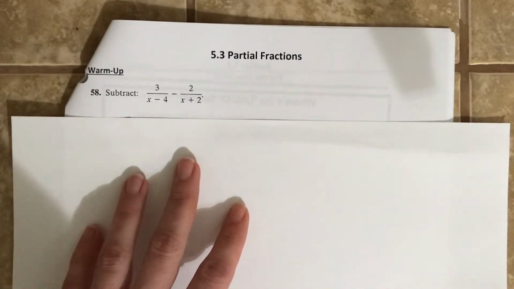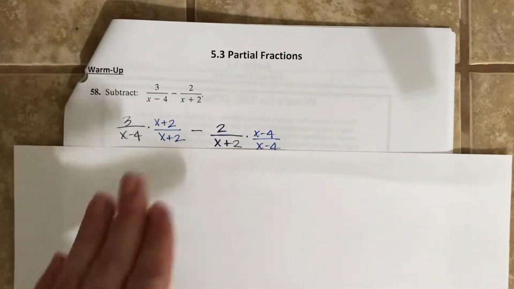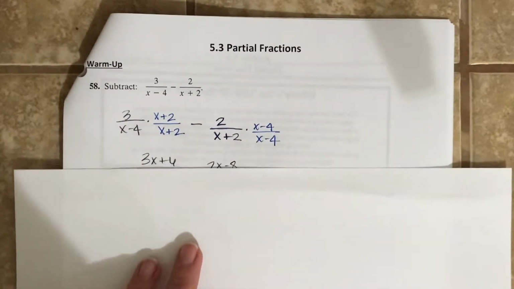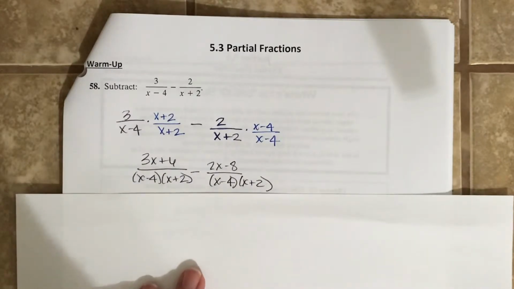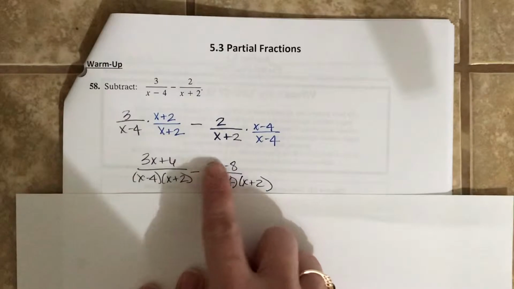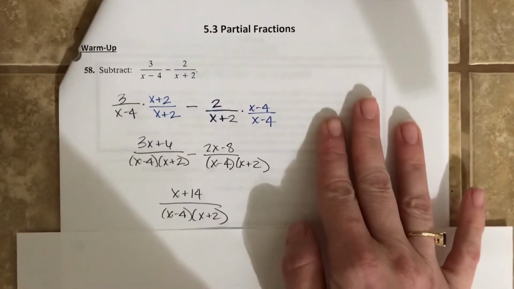Okay, so you multiplied to get a common denominator, then multiplied the numerators together, and then combined the numerators. So distributing the negative, we have minus 2x plus 8 to get this.